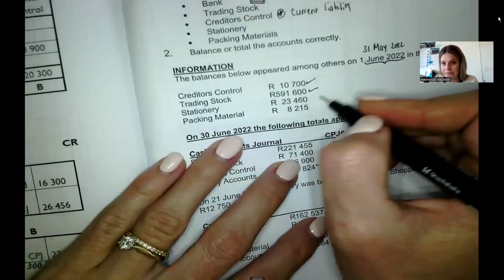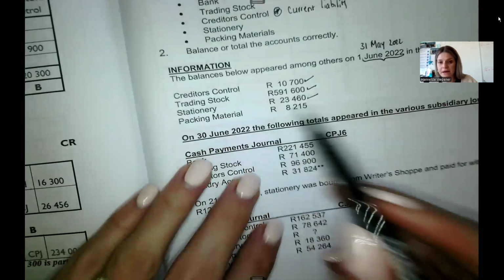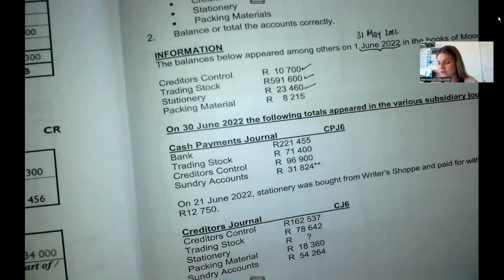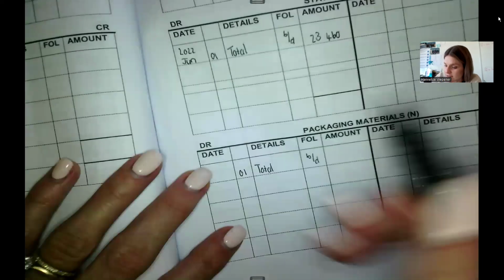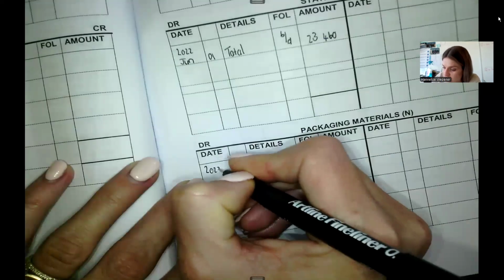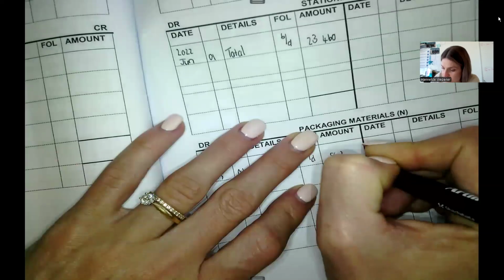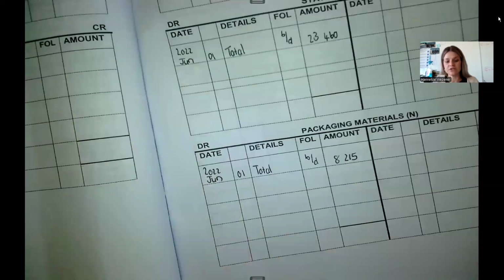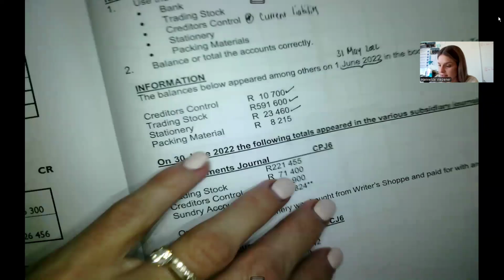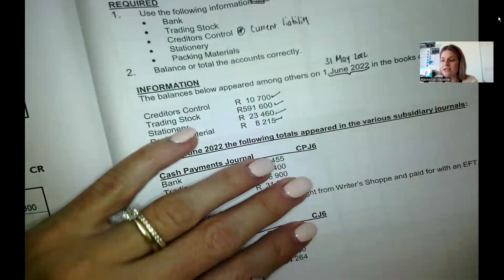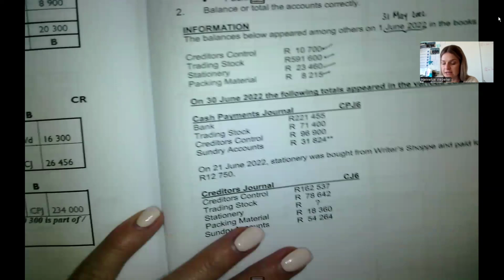So there we go. And then the last one is my packing materials, 8,215 that I already purchased prior to June, 8,215 that I'm starting with. So ticking that off as well. Okay, so that's just opening your ledger accounts.